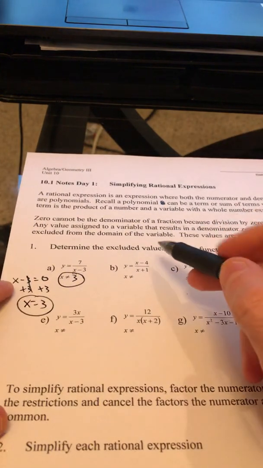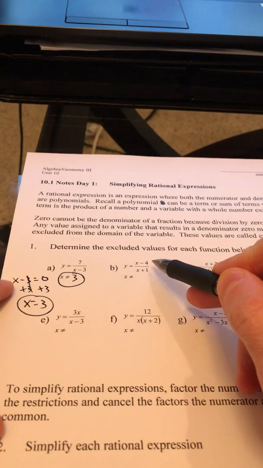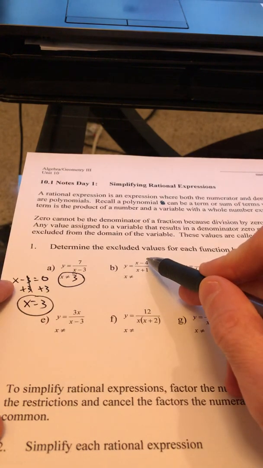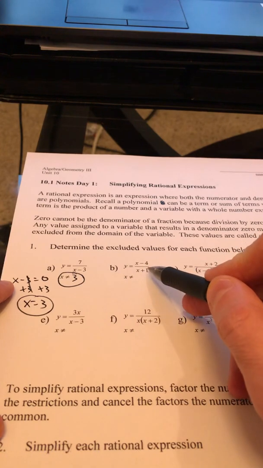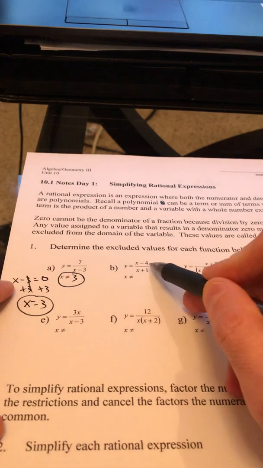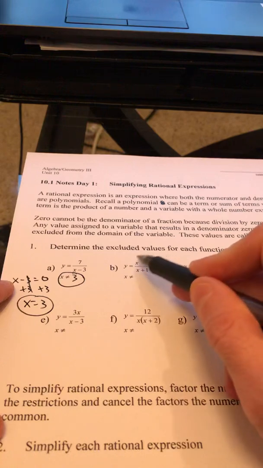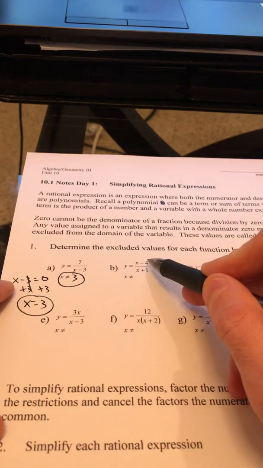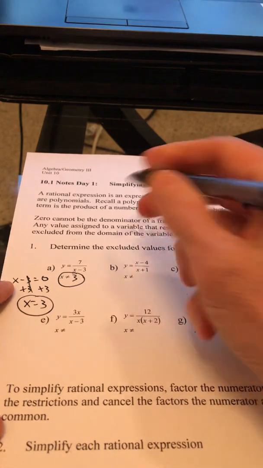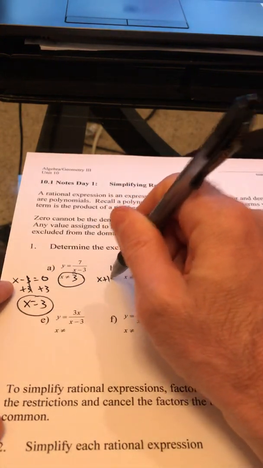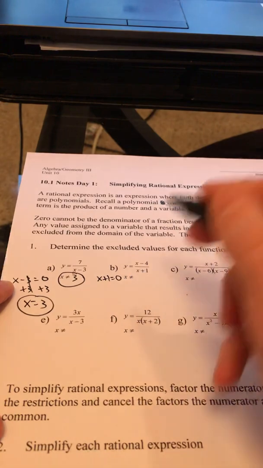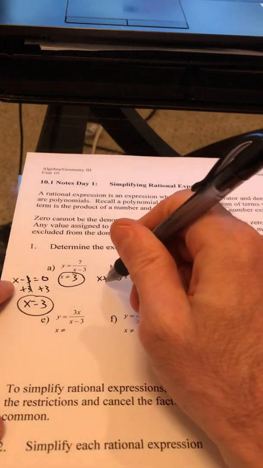For our next problem, one of the things you want to make sure of is when they give you an example like b, y equals x minus 4 over x plus 1, do not worry about the numerator. That's a very common mistake because you see a variable there and you want to solve both. Just take what's in the denominator, set it equal to 0, and then solve it.